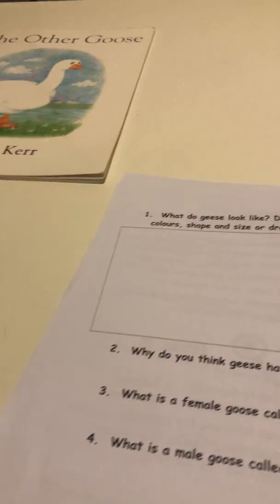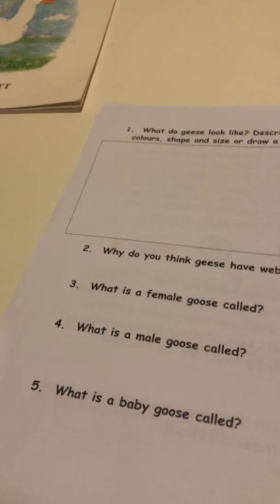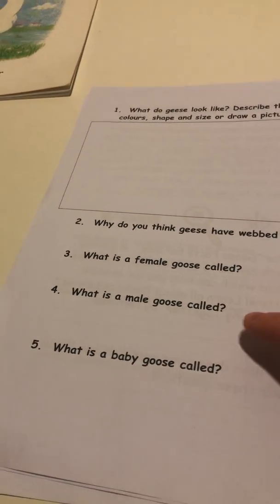So then we have a quiz. We have 10 questions about geese. So it starts here. What do they look like? You can either write the words to describe them or you can draw a picture. Why do they have webbed feet? What's a female goose called? A male goose? A baby goose? So see if you can find out those answers. You may know some already, but some of them you might have to do some research.